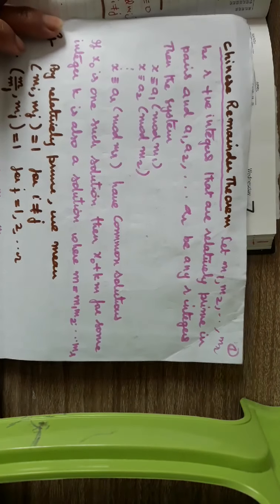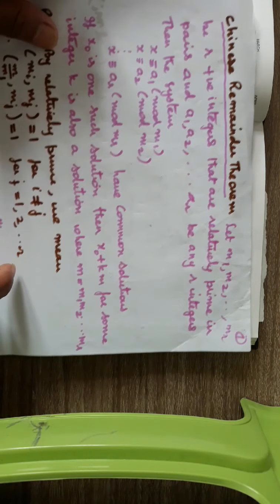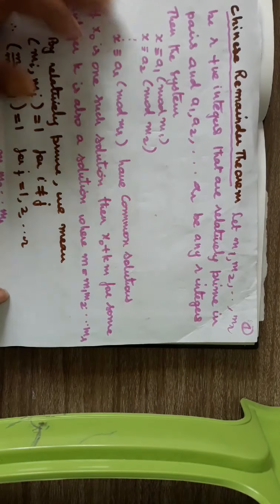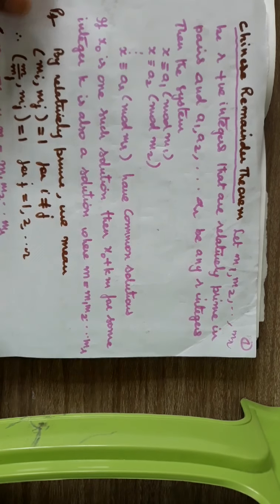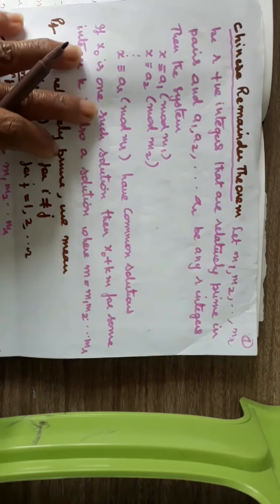Hello students, now let us come to Chinese remainder. I think it is clear on the theorems on linear congruence and its problems, how to solve or how to find the solution of linear congruence. Now we come to the Chinese remainder theorem, which is again an important theorem.